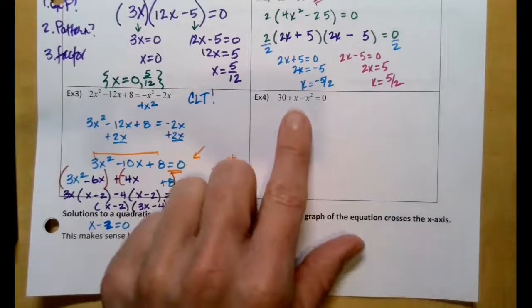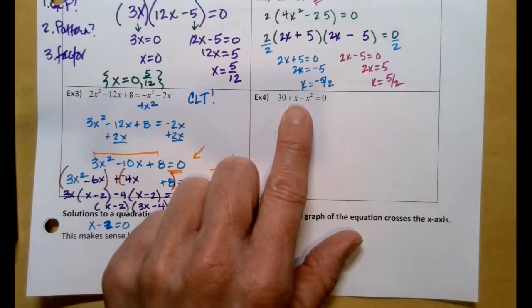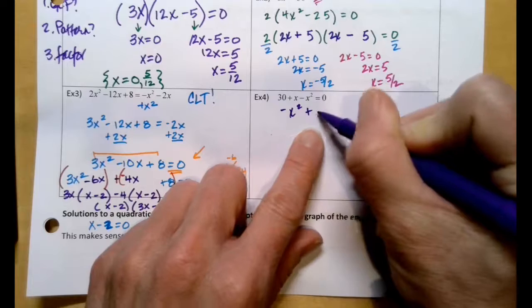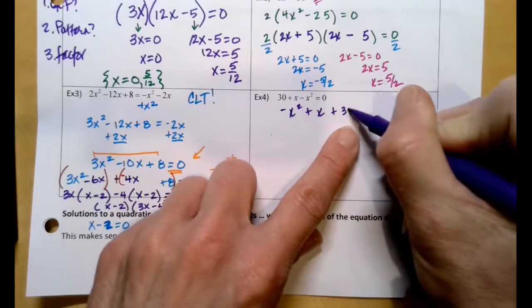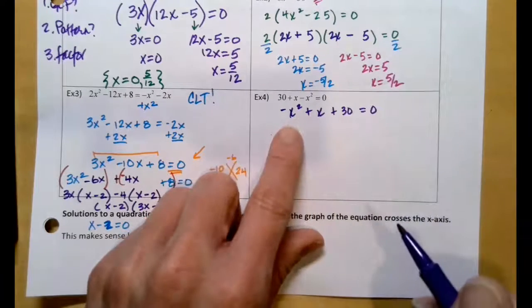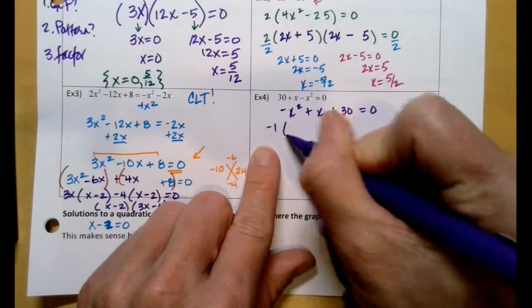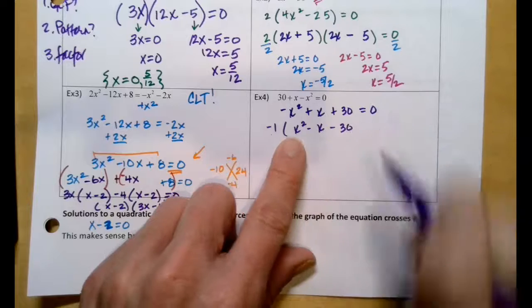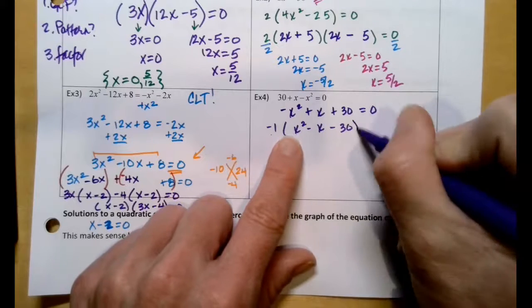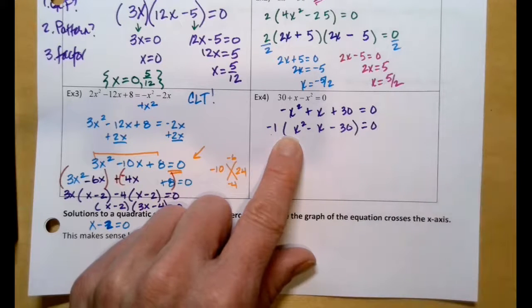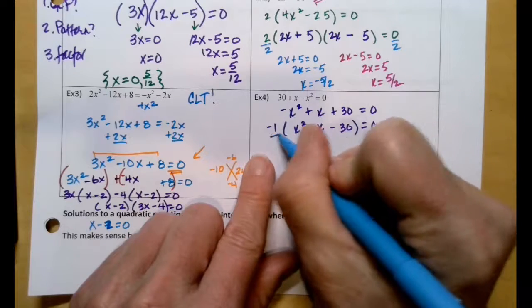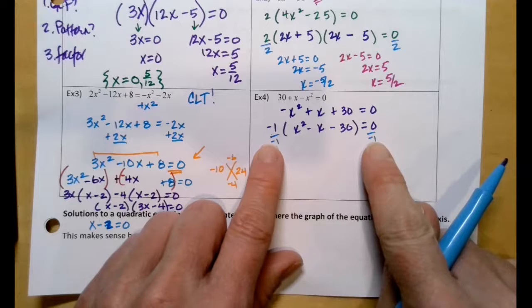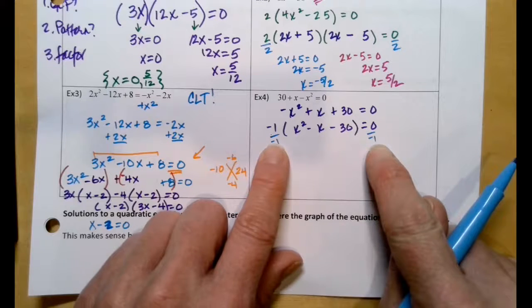All right, so I have a quadratic, and what I'm going to do this time is switch it around to an order that makes sense to me. But guess what? See this pesky negative 1? I can divide it out and make my leading coefficient positive. Just like I did before, I'm not going to worry about this negative 1 because it's a coefficient and no variable. I can divide. 0 divided by anything is still 0.